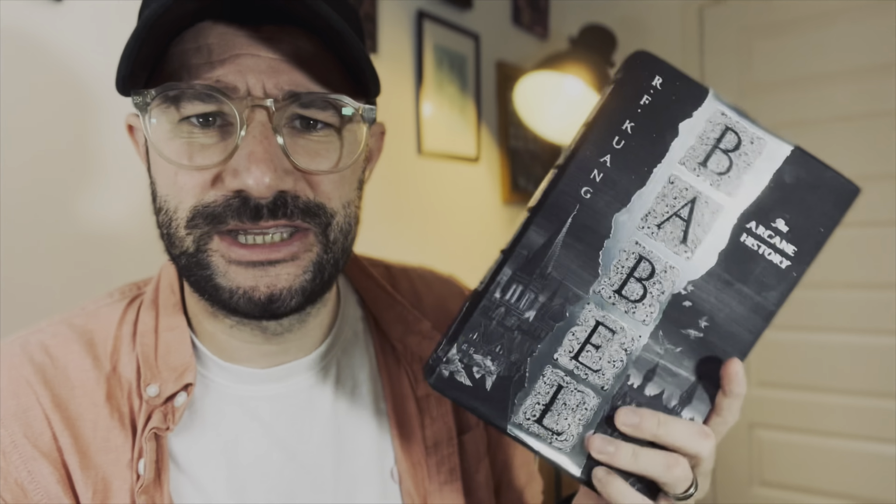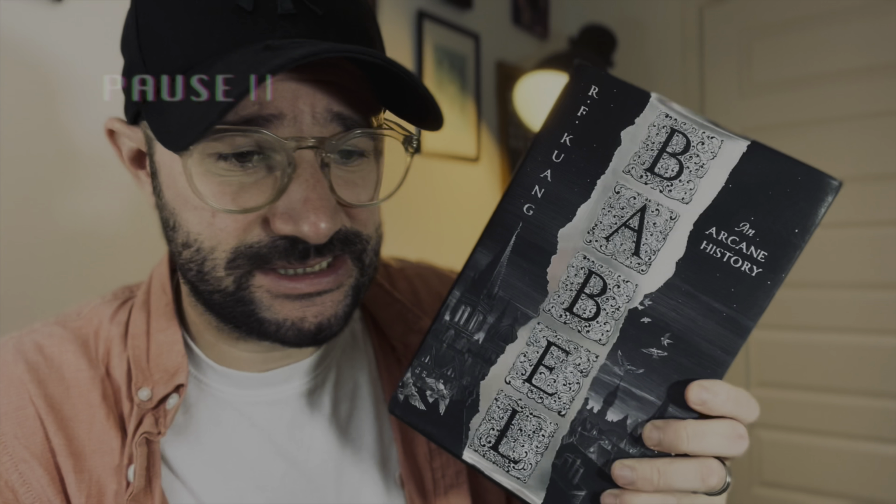But at no point did the magic system or the lack of use of it really damage the story being told. I forgot to say at the start that this book is set in 1936. Quick edit, this book is set in 1836, not 1936.